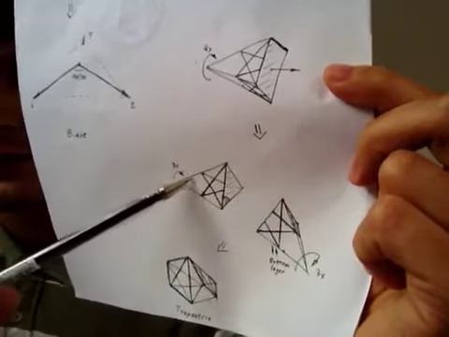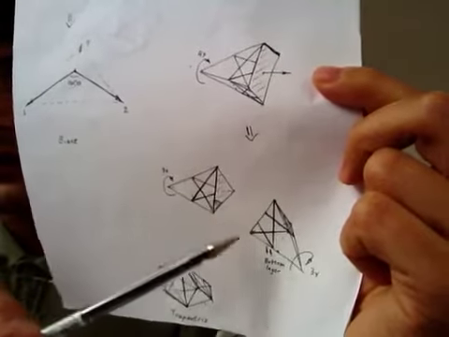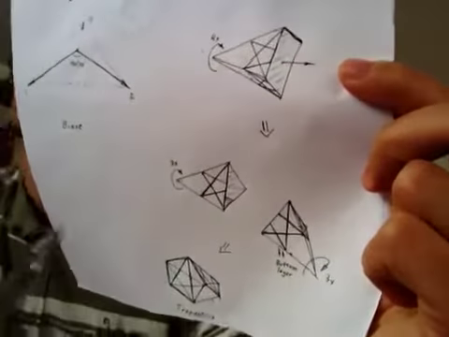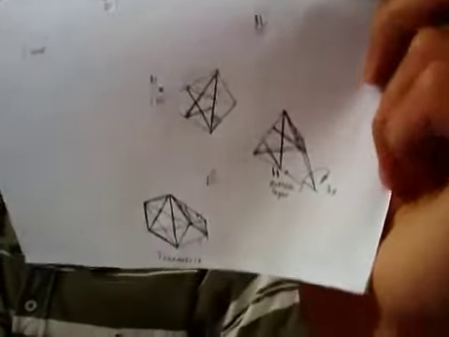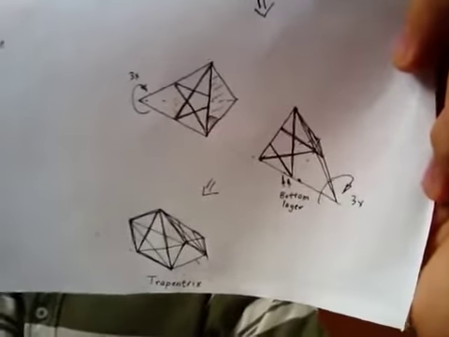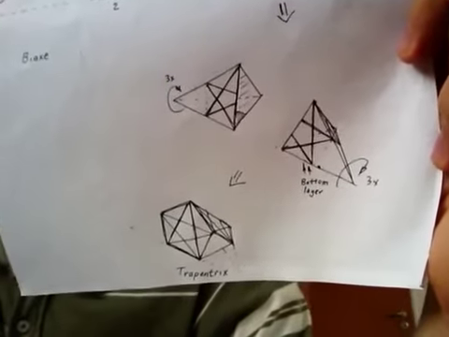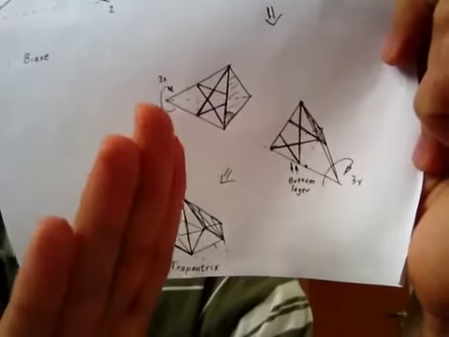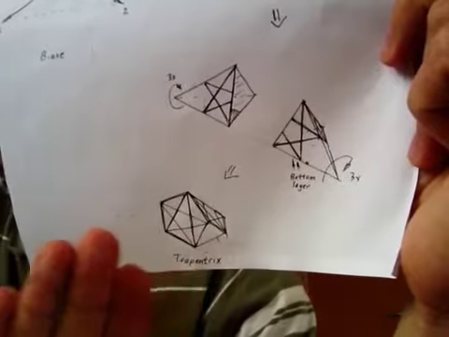That is, these front faces and the bottom faces. They must lay in the same layer. As a result, we get an irregular tetrahedron with 2 reflectional symmetries, that is, along this plane and along this plane.